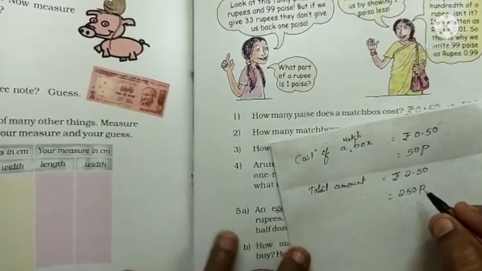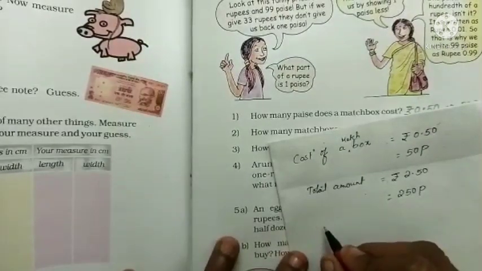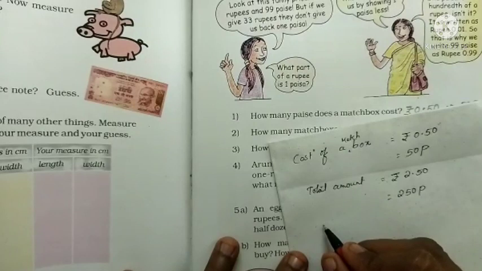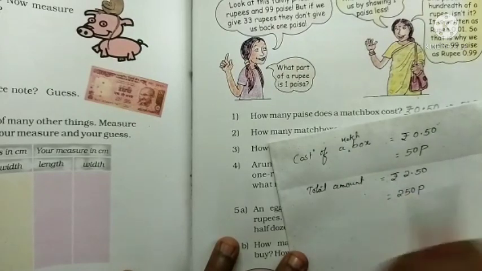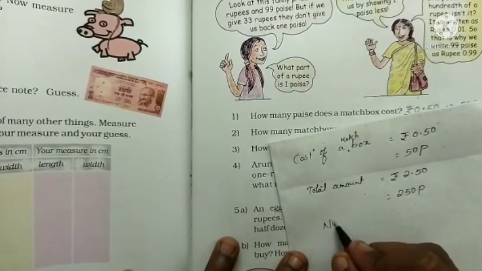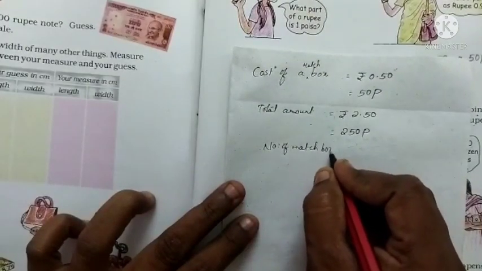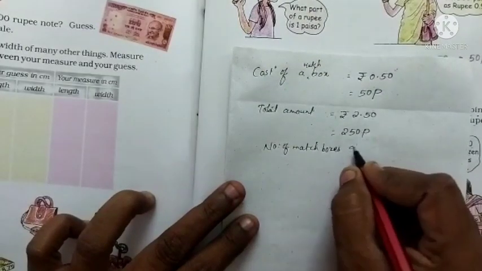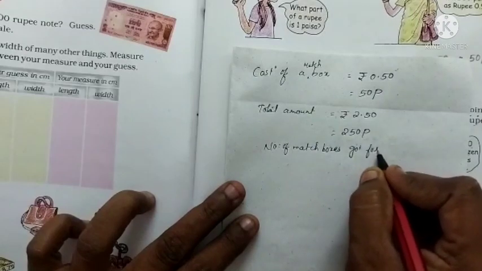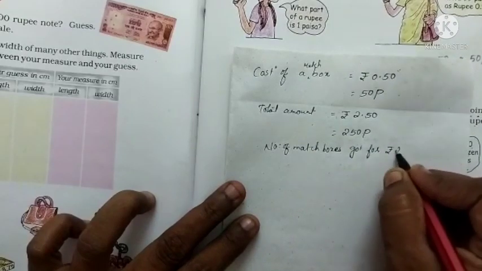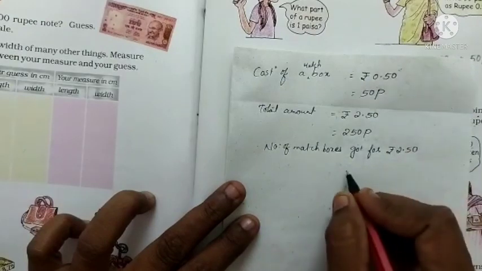Understand all of you? And then the next step is we need to find out how many matchboxes we got from these rupees. So the number of matchboxes got for rupees 2.50.